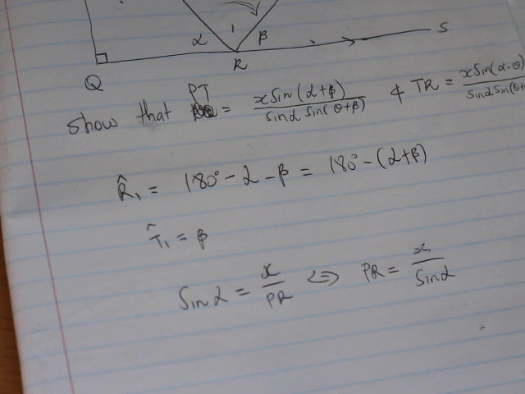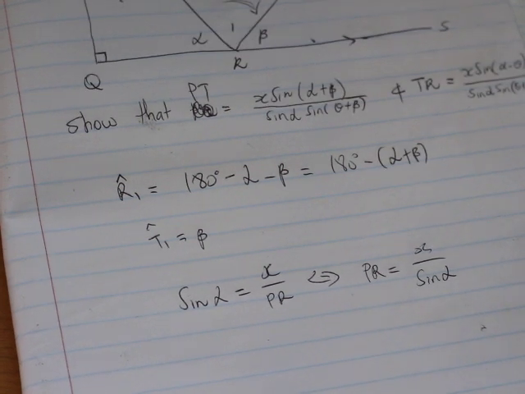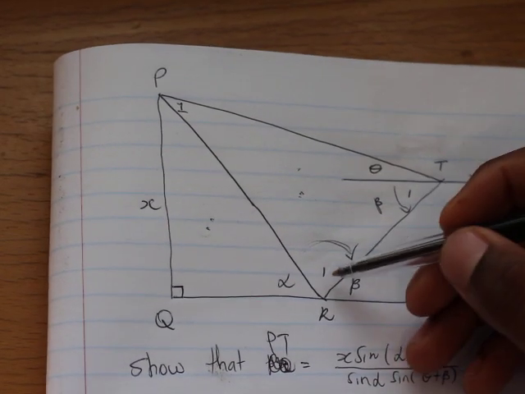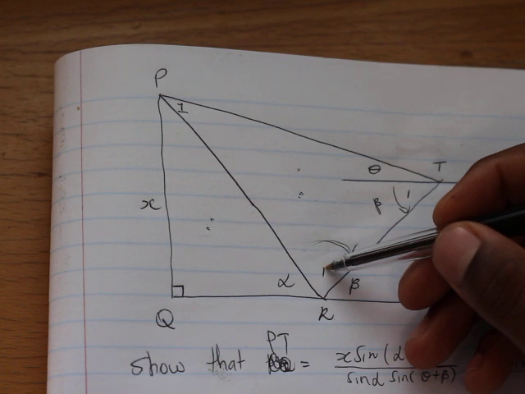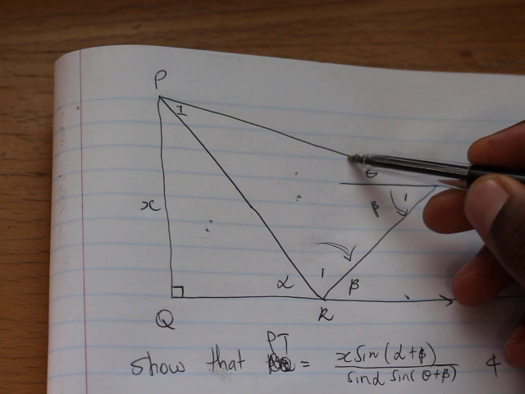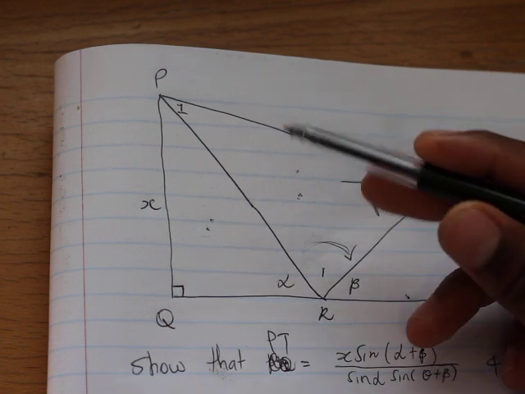Now that we've got PR, I think we are ready to find PT. Why? Because we've got the size of this angle over there, and we also have the size of that angle over there, which is opposite our PR.